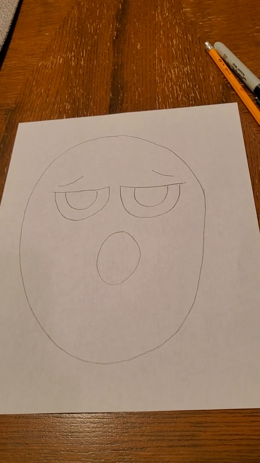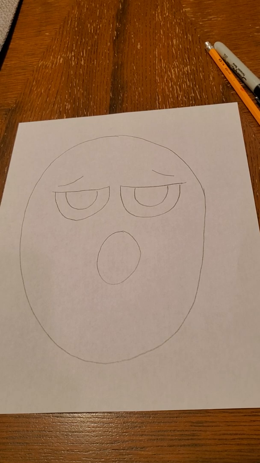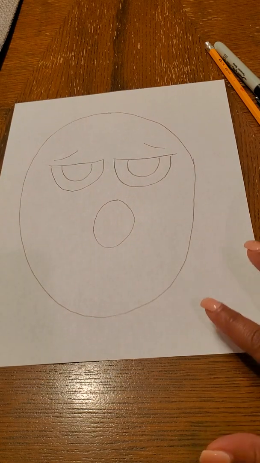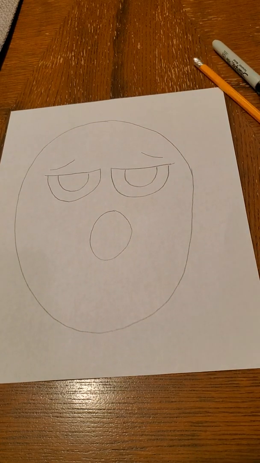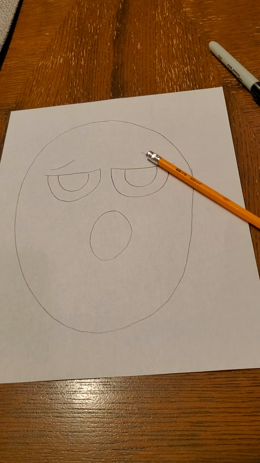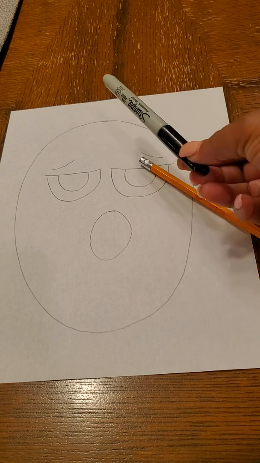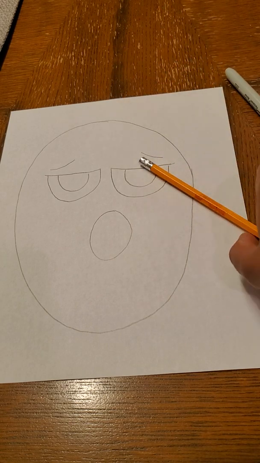Hello, art students. We are now on step 3 of our emotional monster cartoon drawing lesson. Before we move any further, I want us to add some other features to our monster to make them have some more character. So as always, you need your paper that you started on, a pencil with an eraser, and a Sharpie possibly for later.